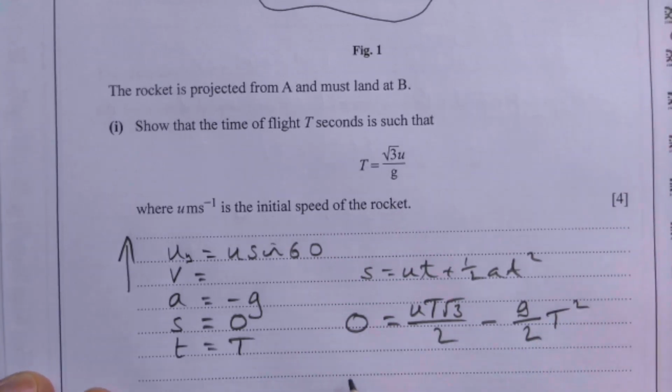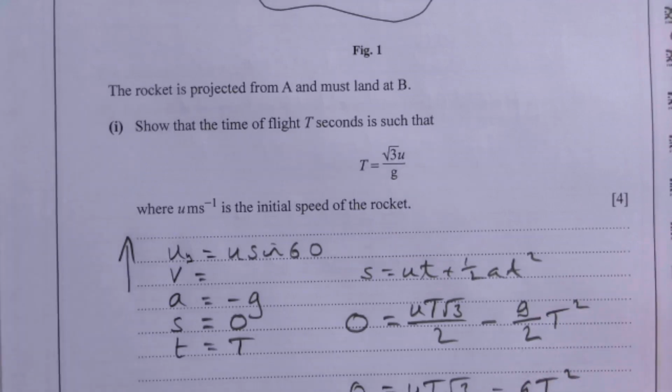This tidies up very slightly. I'm going to times through by 2 just to get this tidied a little bit. So 0 equals ut root 3 minus g t squared. This looks quite complicated, but it's quite a straightforward quadratic, however we look at it. If we factorize that and take out a common t, we would get 0 is t times u root 3 minus gt.